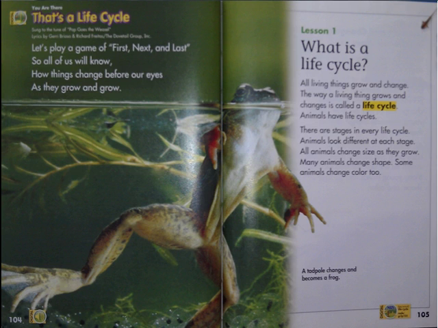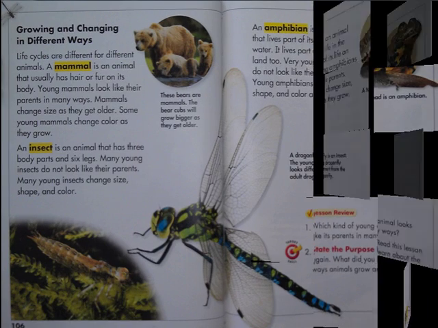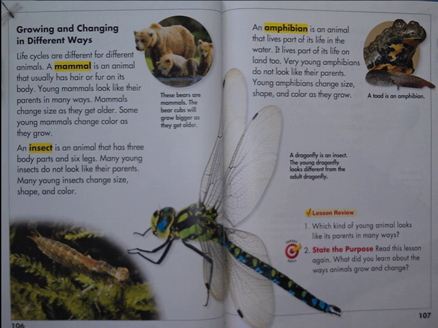Growing and changing in different ways. Life cycles are different for different animals. A mammal is an animal that usually has hair or fur on its body. Young mammals look like their parents in many ways. Mammals change size as they get older. Some young mammals change color as they grow. These bears are mammals. The bear cubs will grow bigger as they get older.